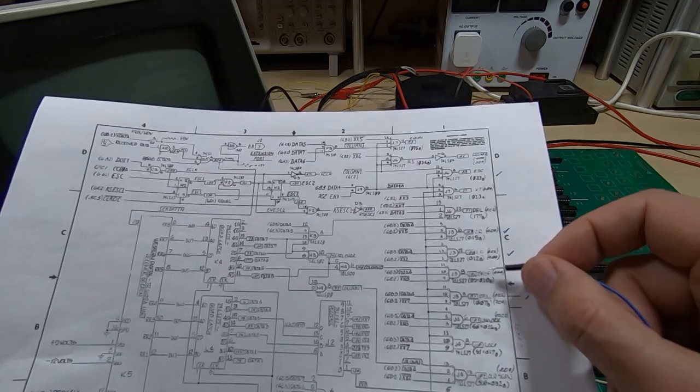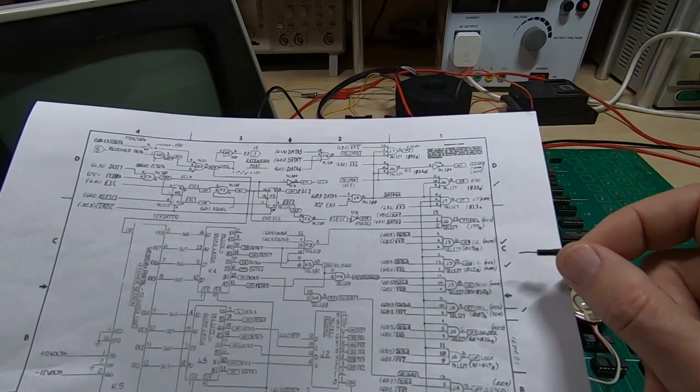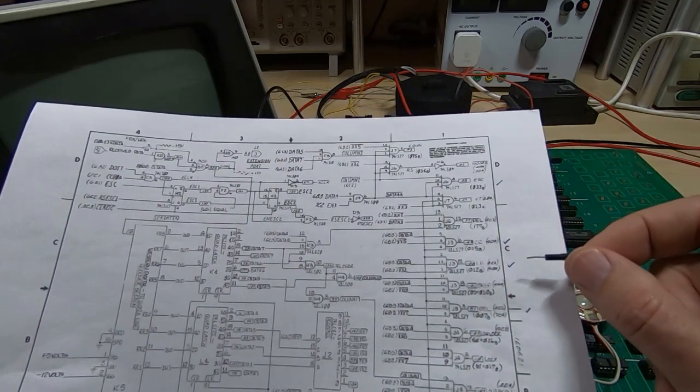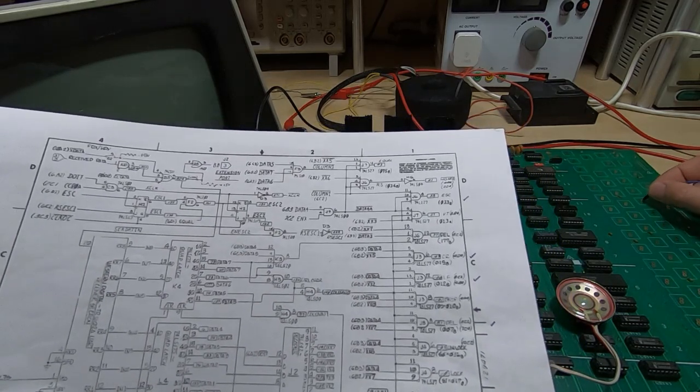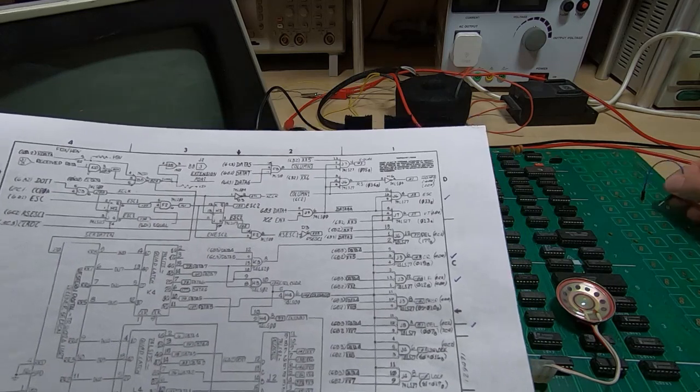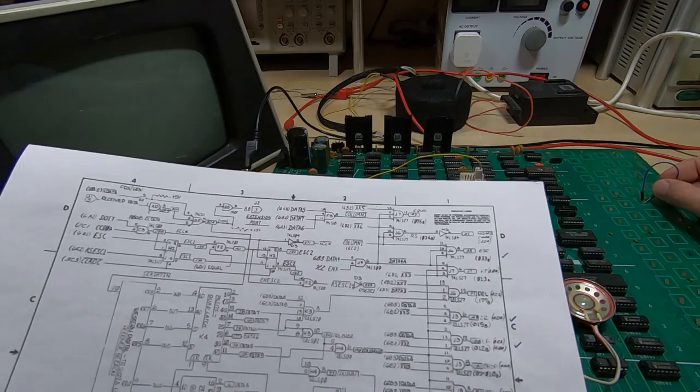And really what I was doing is looking at the keyboard on the original board I have here. But the first one, of course, and again we just short these out to simulate it.